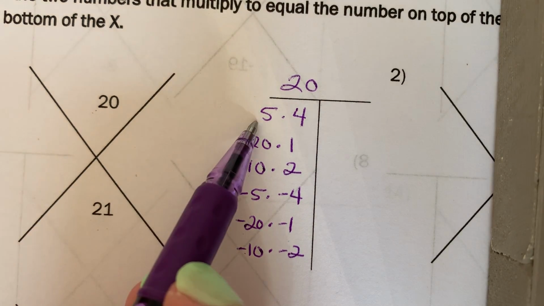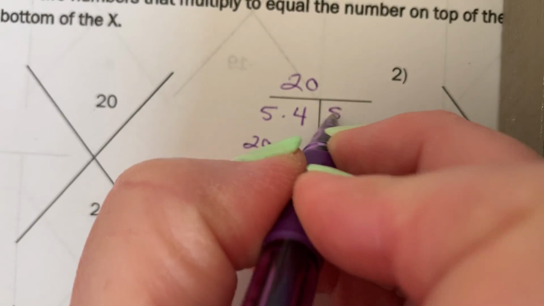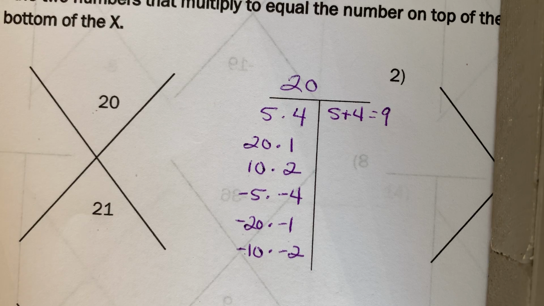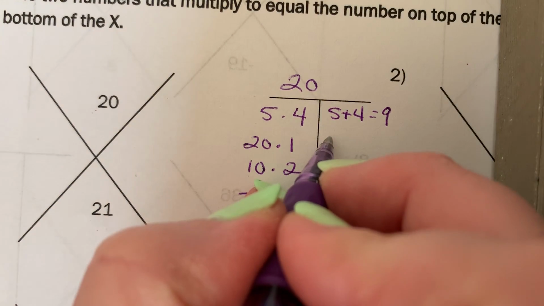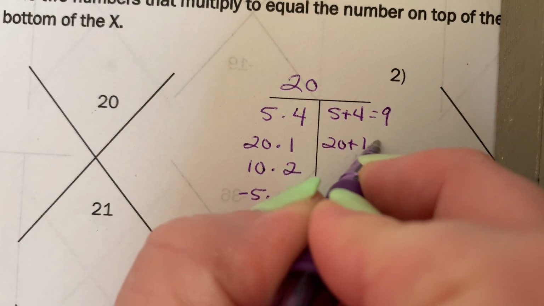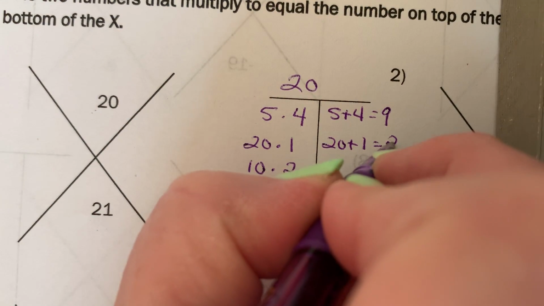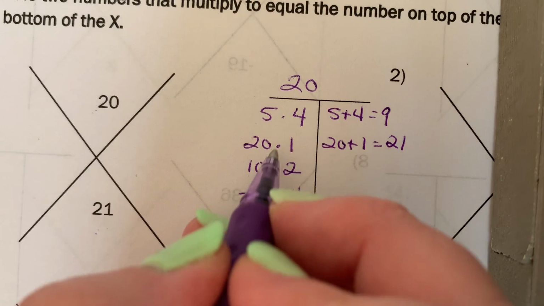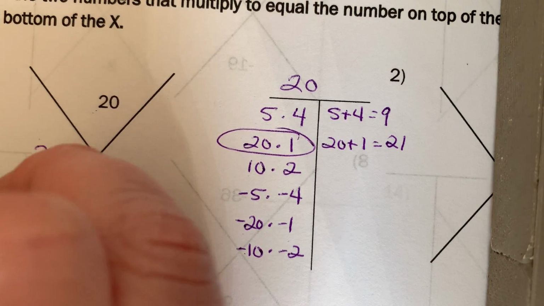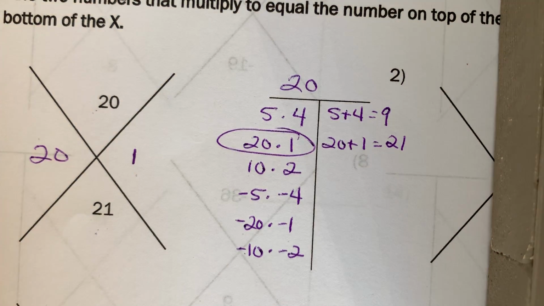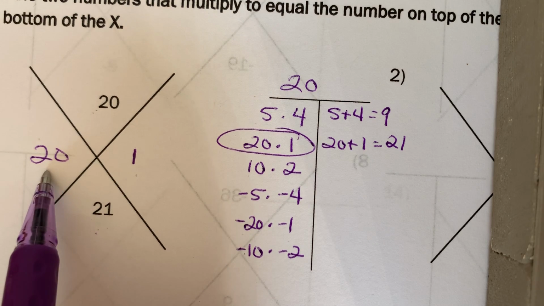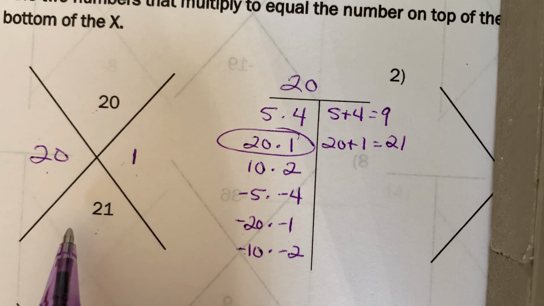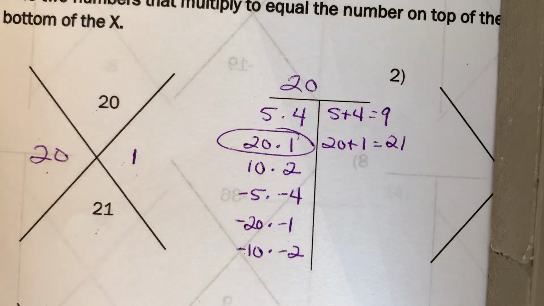So for instance, 5 plus 4 equals 9. So that doesn't work. 20 plus 1 equals 21, which is exactly what we want. So our two answers in this case would be 20 and 1. Because when you multiply 20 times 1, you get 20, but 20 plus 1 gives you 21.